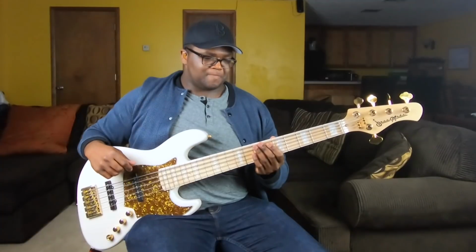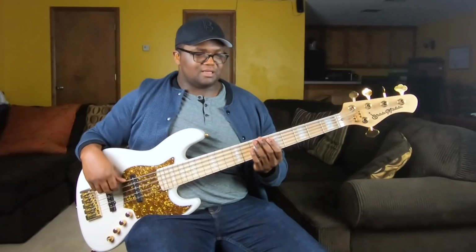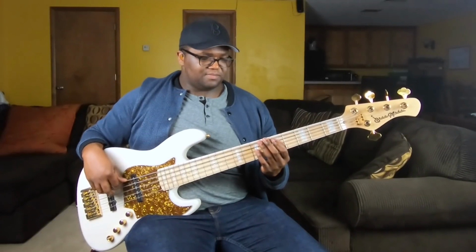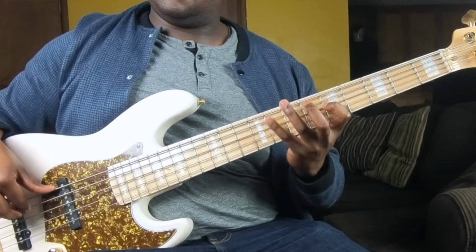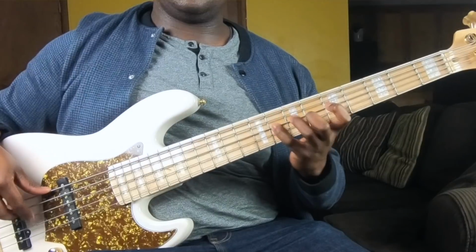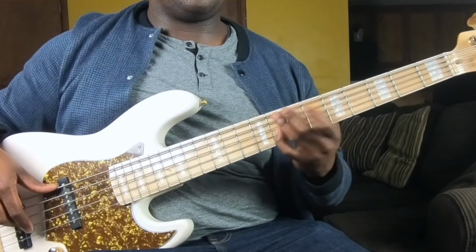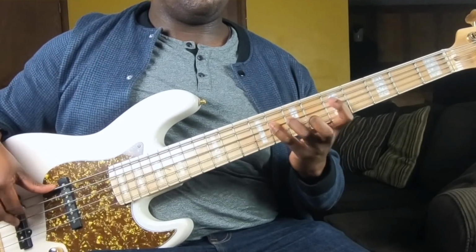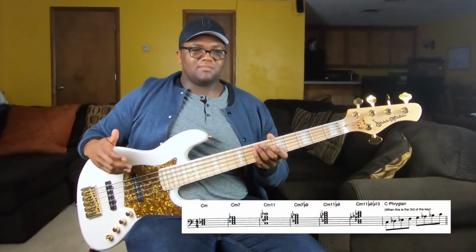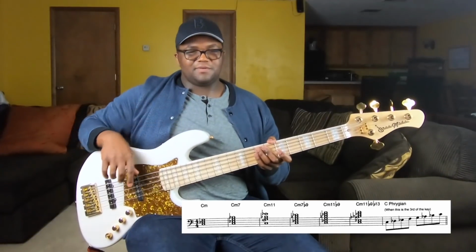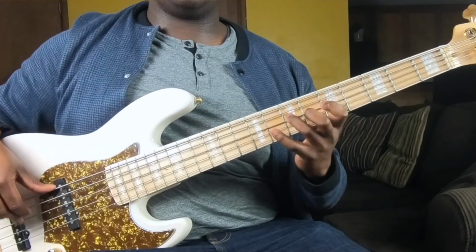Now Phrygian, which is the next one, is going to be a little bit different, a little bit darker. This is using the Phrygian. You can use it with certain chords that are a little bit darker, and I'll put a little chart up of the different chords you can use it with. But this is just another cool color that you can use.